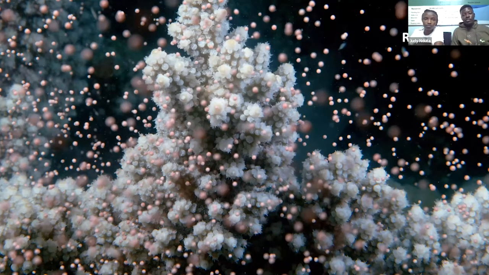Asexual reproduction results in colonies that are genetically identical to each other, and it usually happens in 2 ways: budding and fragmentation. Budding results when a polyp is formed directly from the parent polyp. So a parent polyp will split itself into 2, and that results in budding.